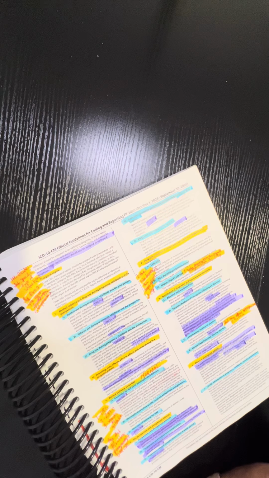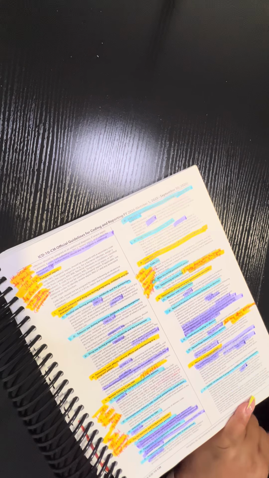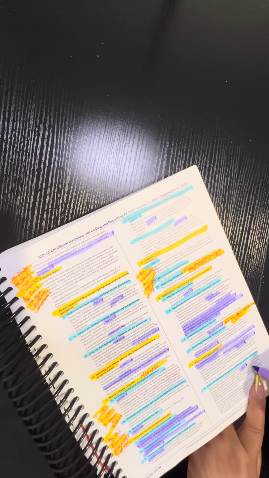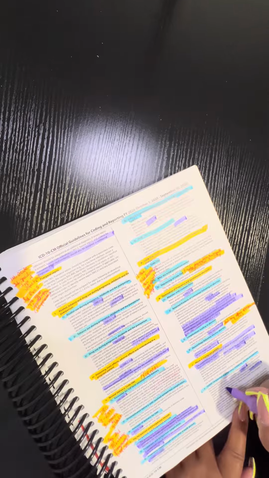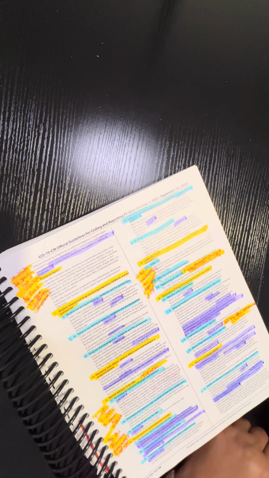And then for COVID, 098.5. And then it says code the U07.1. And then right here where it says appropriate codes, right there.